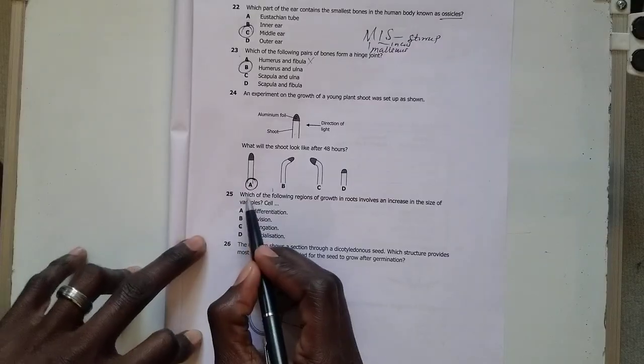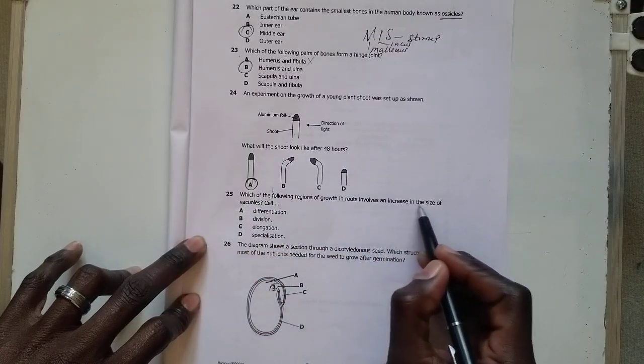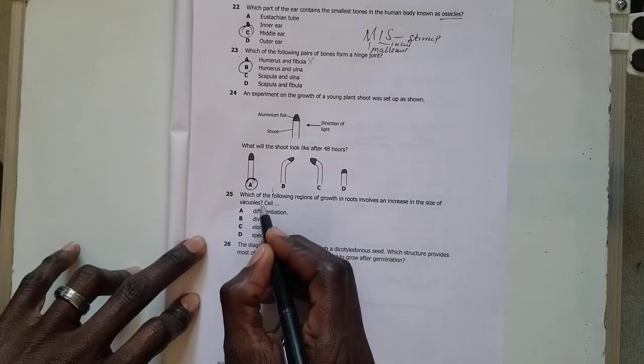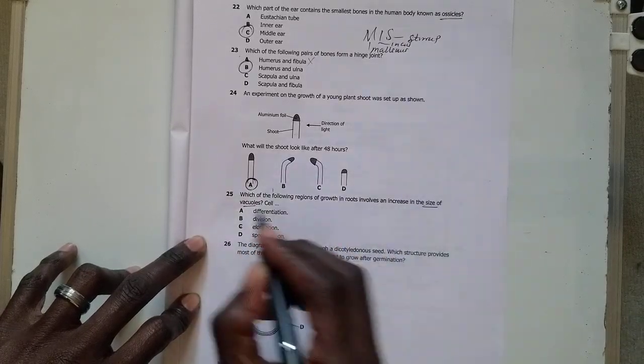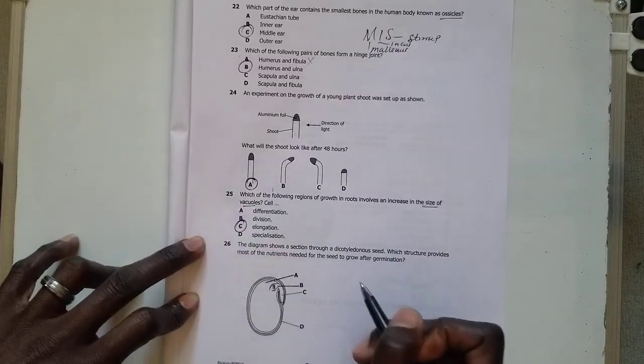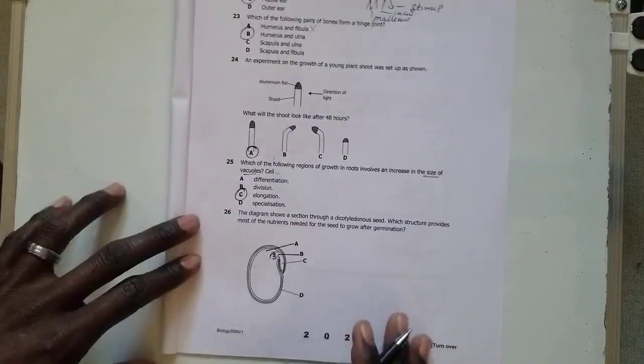All right. 25. Which of the following regions of growth in roots involves an increase in the size of vacuoles? If the vacuoles increase, it may involve cell elongation. So the vacuole will increase there.